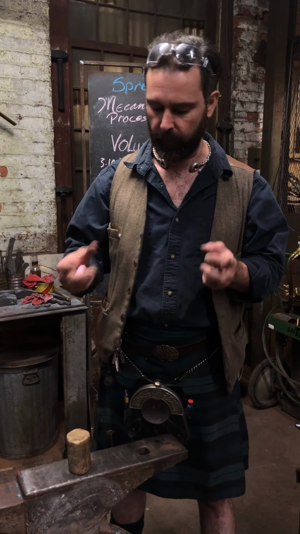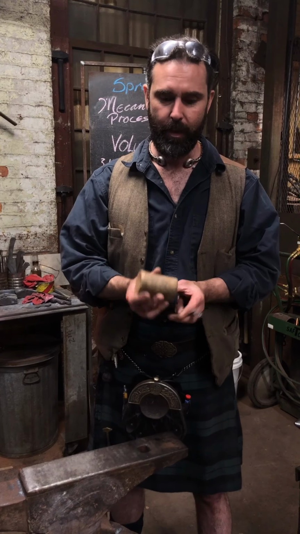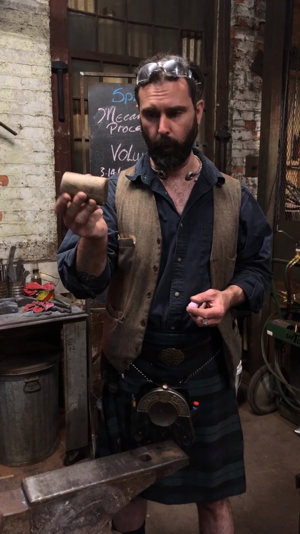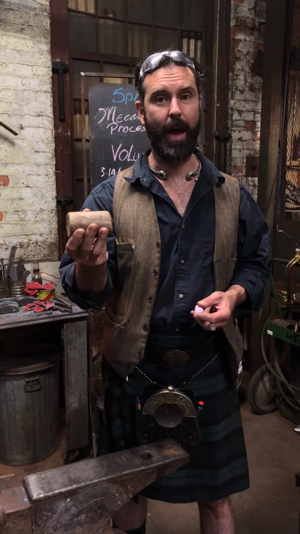There's a whole lot of different things, but essentially the reason that I have this is I had some 2-inch material and I wanted to make some hammers.